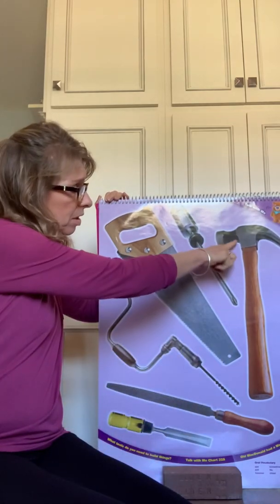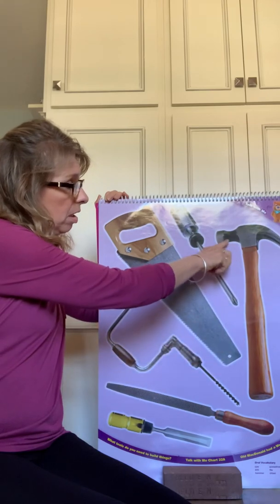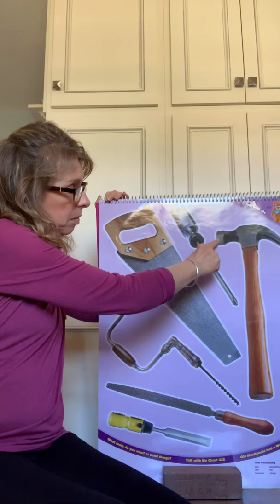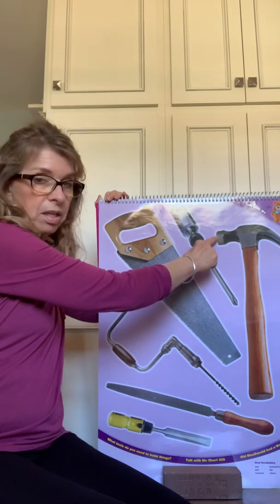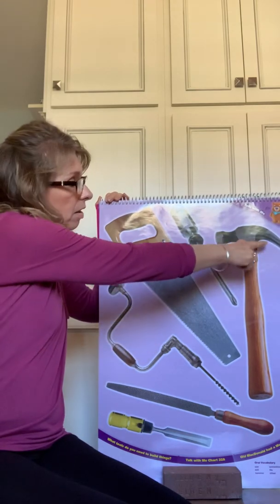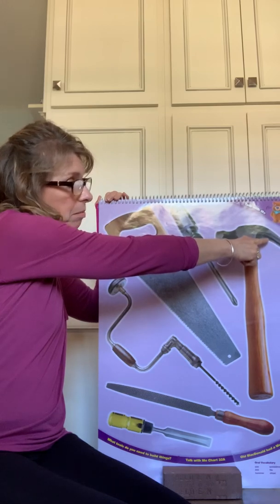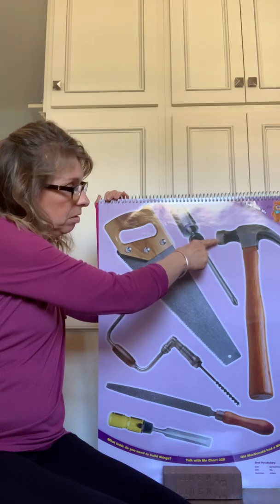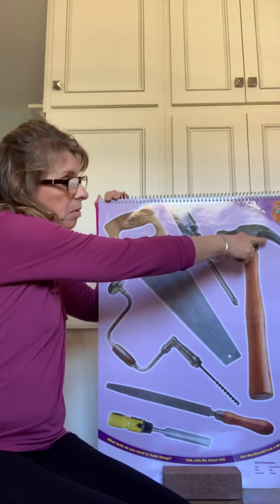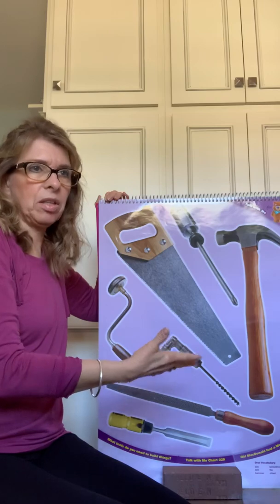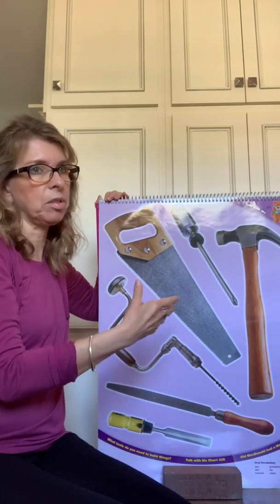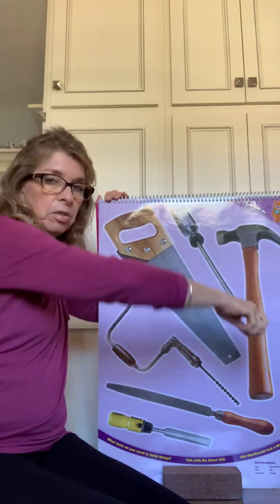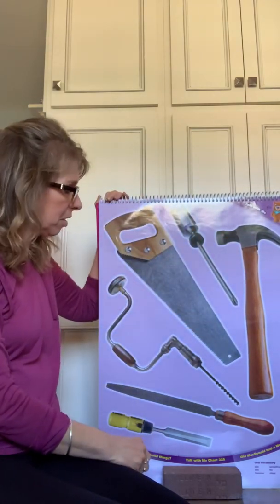And then the next tool is a hammer, and it has two parts at the top, also has a wooden handle. But this part is the part that you use when you are hitting a nail. This part is used to remove a nail. So if you want to put the nail into some wood, you hit it with this end. If you want to remove it because you don't like the way it looks or it's crooked or you think, oh, I should have put it in a different place, then you put the head of the nail in there and you pop it out of the wood.